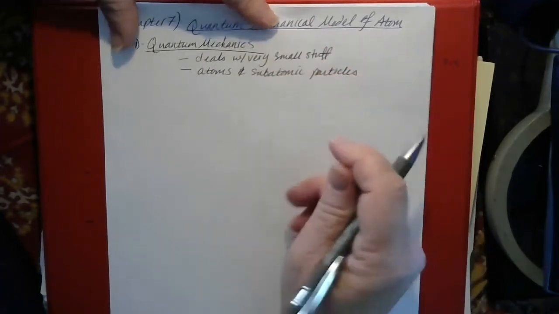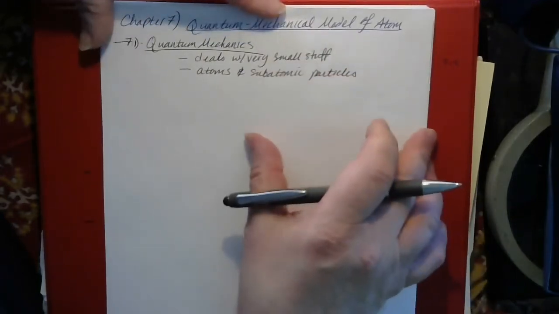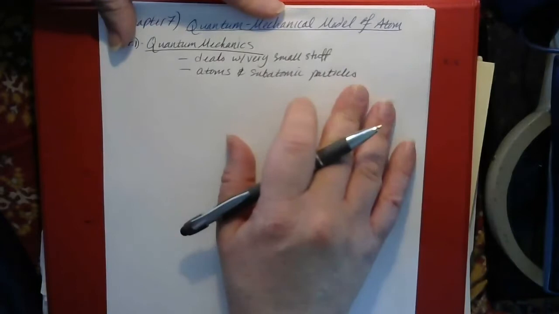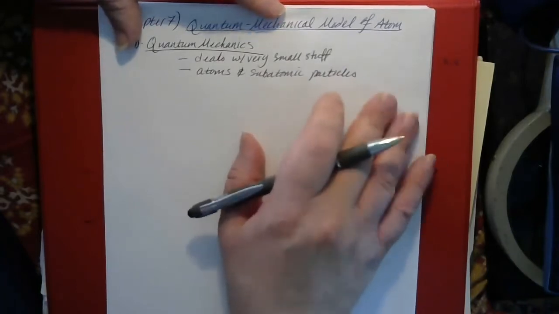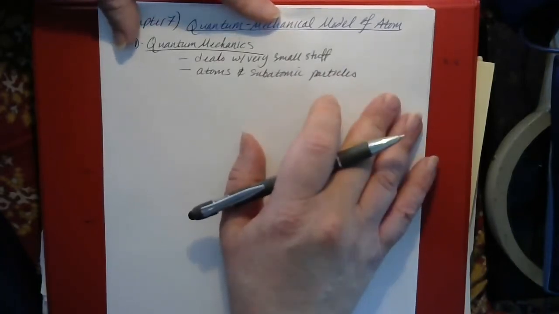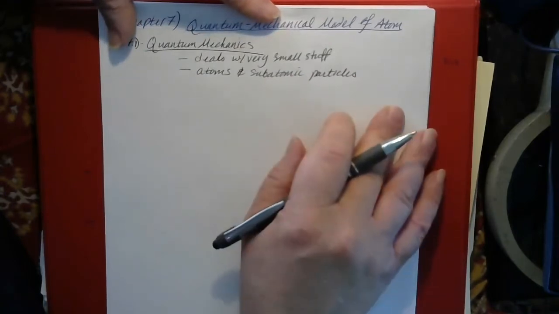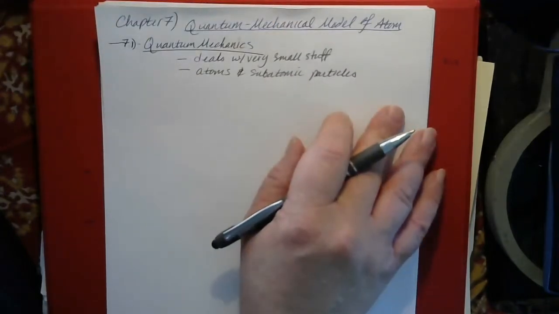So in chemistry, when you talk about small stuff, we're basically talking about atoms and subatomic particles. And so those are extremely small by everyday standards. And so people in Newton's time didn't even really think on size scales like that.